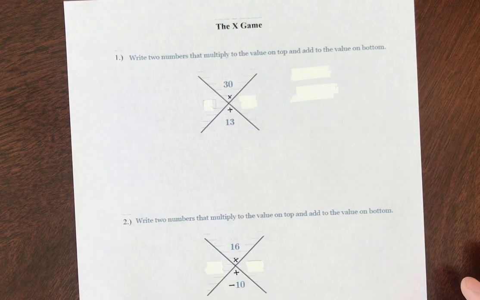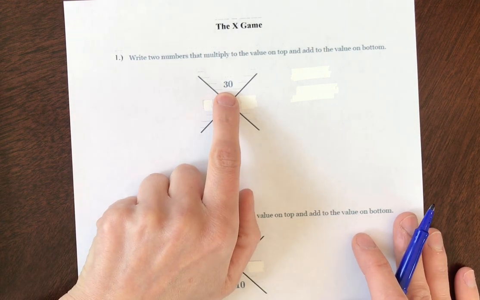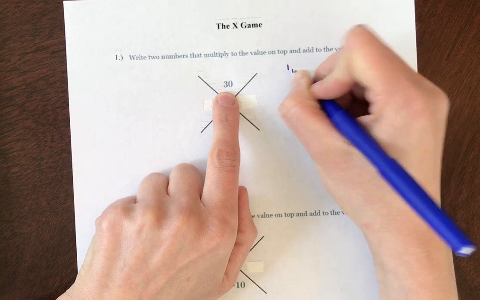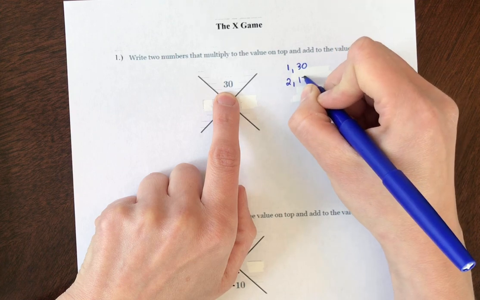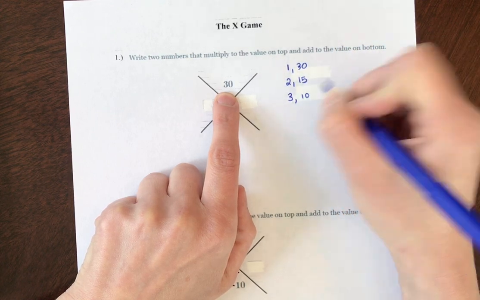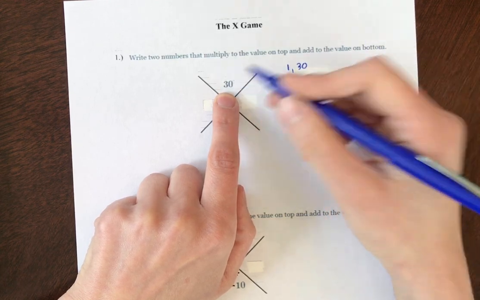Now, some of these might be kind of easy for you, and some of them you may have to think a little bit about. So I just want to go over a couple of general rules for doing these types of problems. How I always start is I look at the number at the top and list out the pairs of numbers that would multiply to give you 30. That's the easiest method, to list out what numbers multiply to that number at the top. So how can I get a 30? Well, one thing you don't want to forget is you could always have the number 1 and itself. So 1 times 30 is 30, 2 times 15, 3 times 10, and 5 times 6. Those are all pairs of numbers that give you 30.